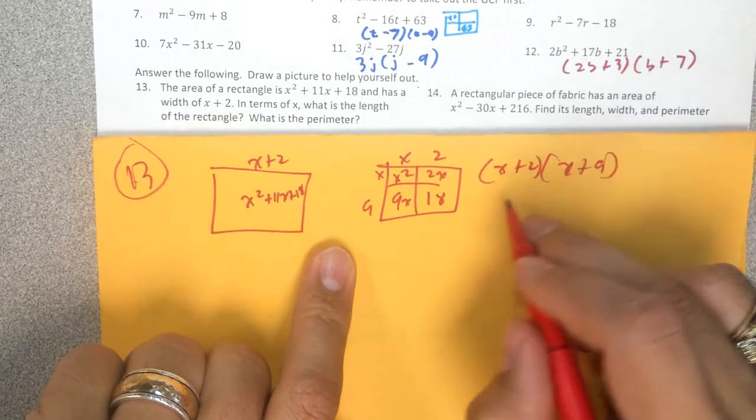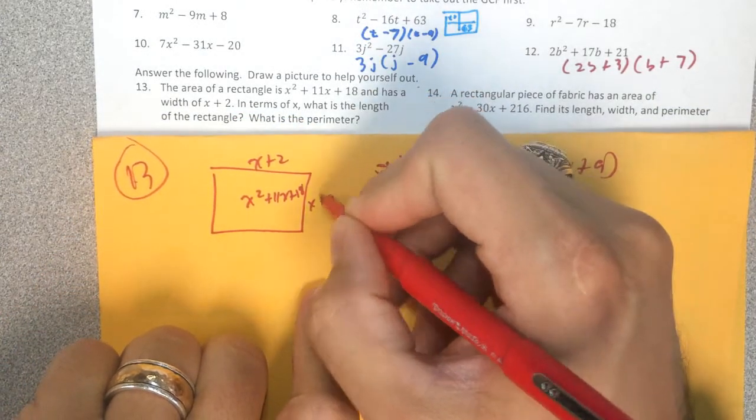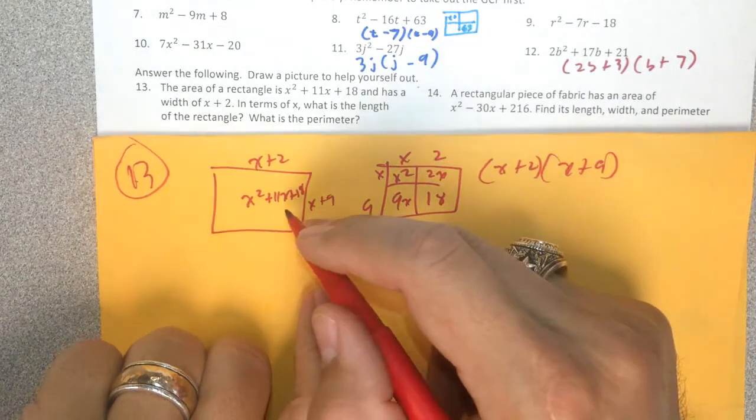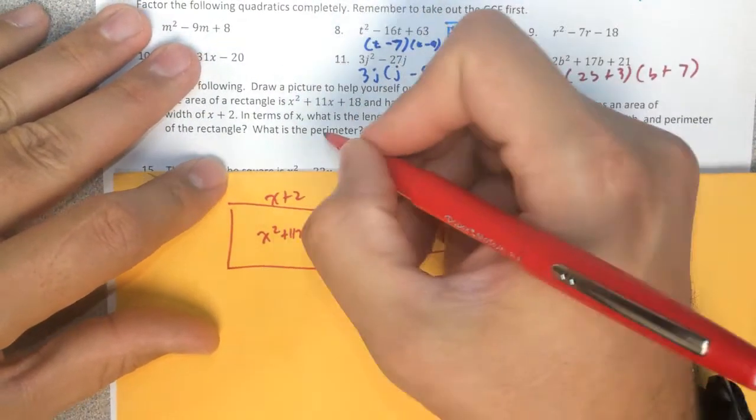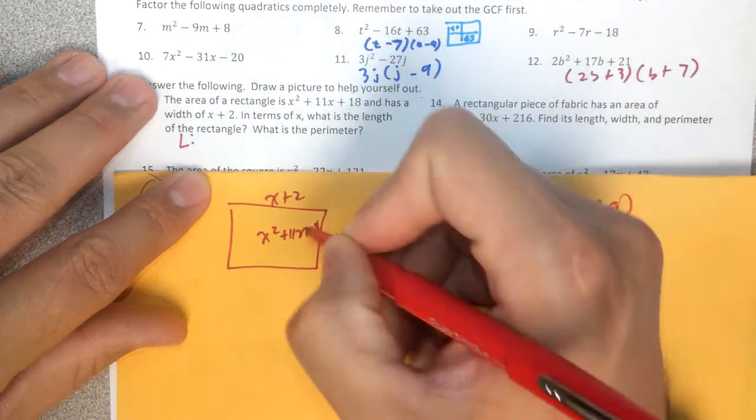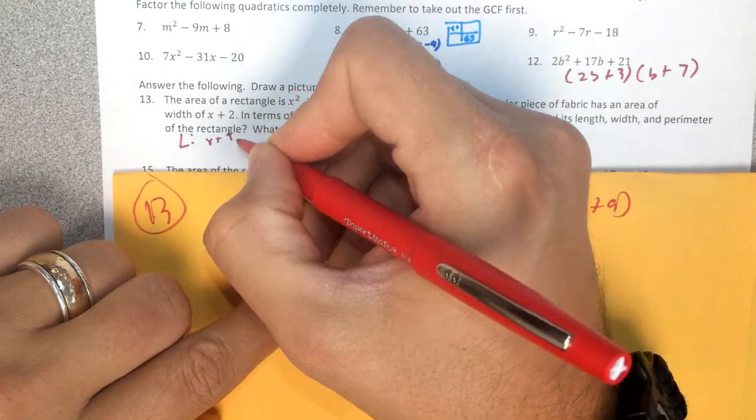So I'm going to use this x plus 9 as my length there. Those are my dimensions there. So my length here is going to be this x plus 9.